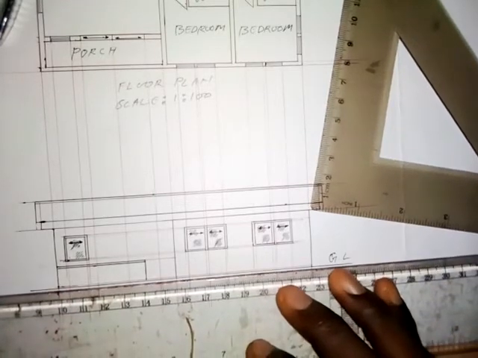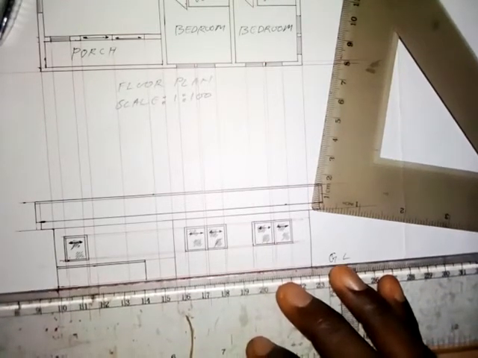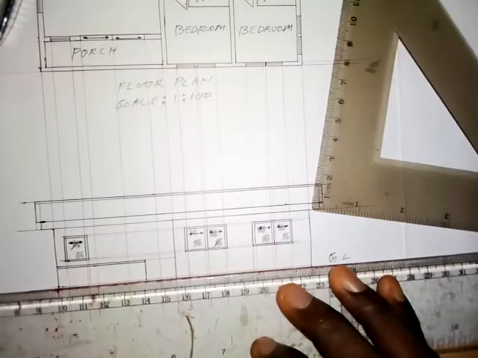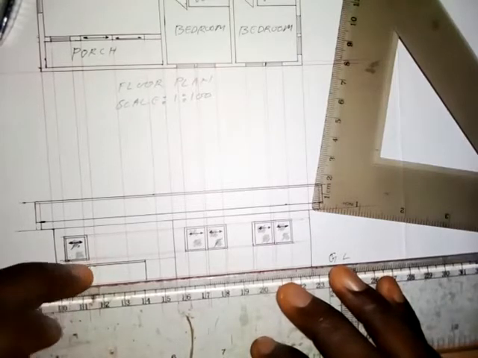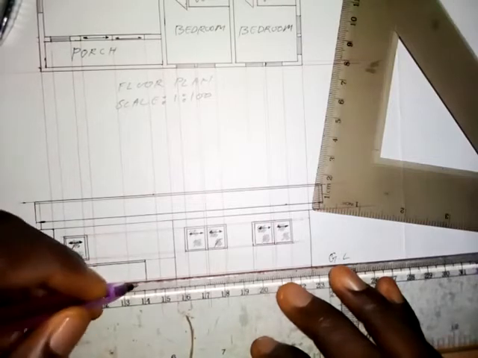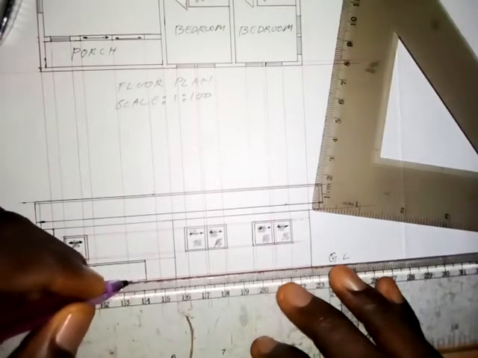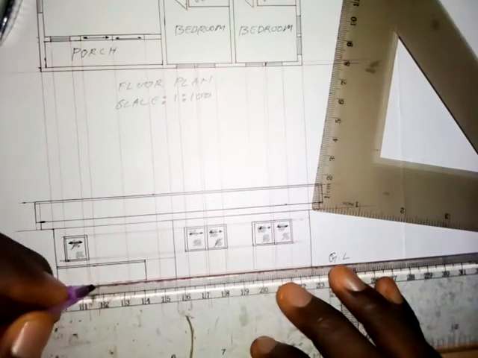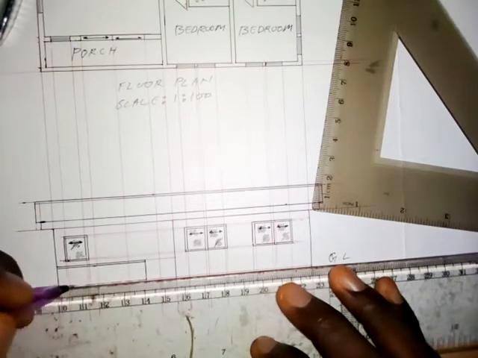Then for the floor, because this dwarf wall will not let us see the floor around here, it's going to be hidden. So use a short dashes line. The floor here will be hidden.